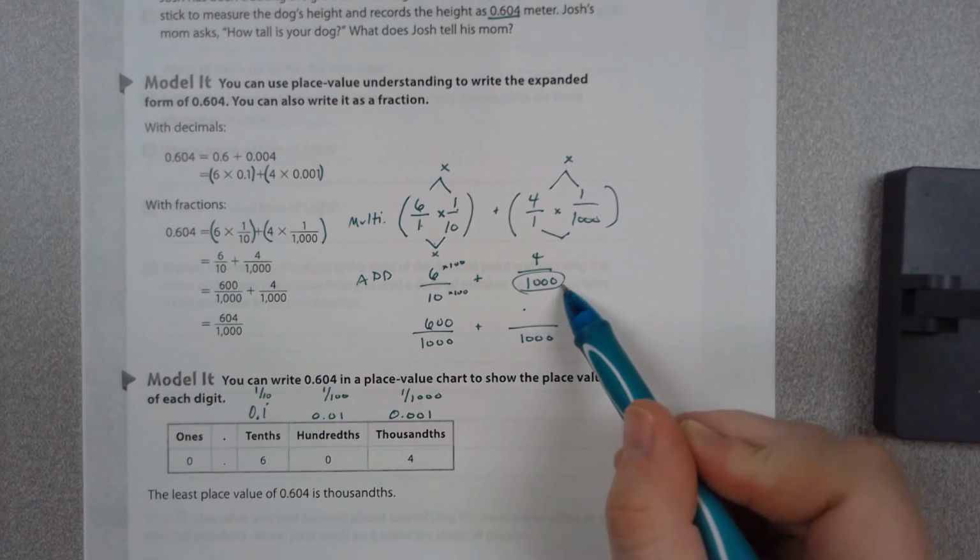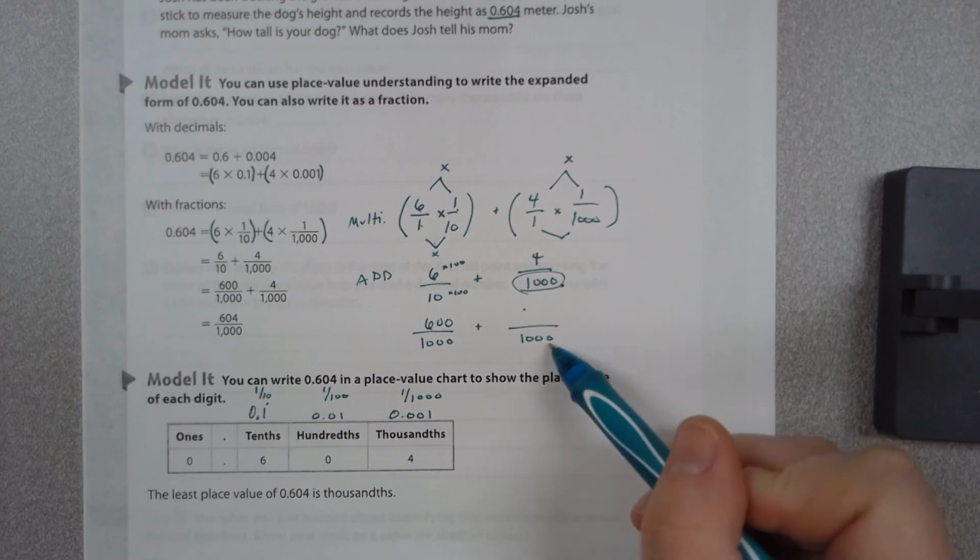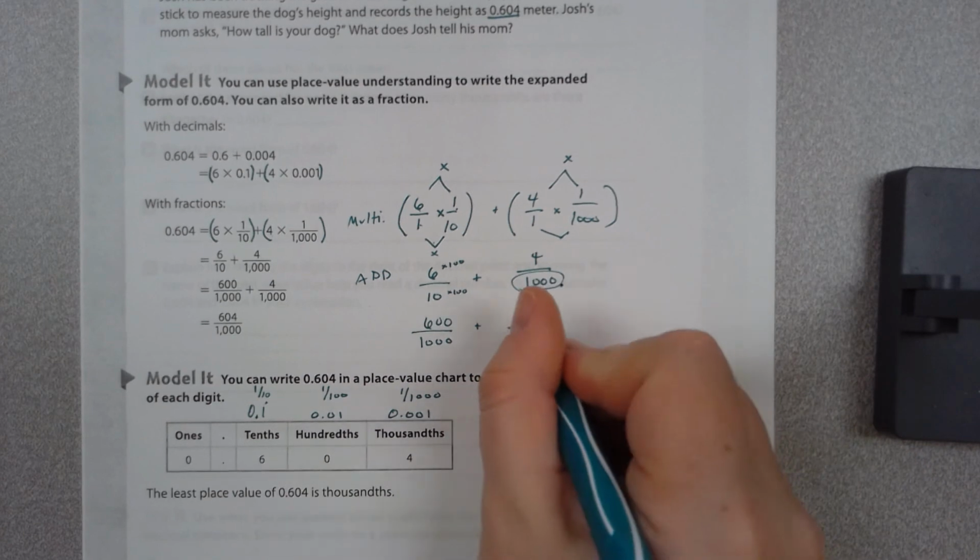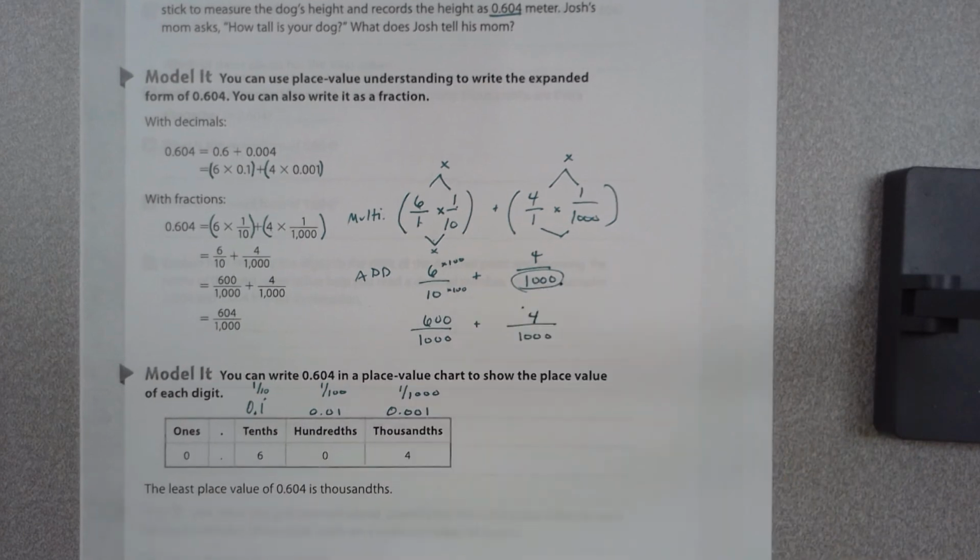Okay, what do I have to multiply 1,000 to get 1,000? It's not a trick question, guys, really. It's 1. So 1 times 4 is 4. So then you get the 604,000 or thousandths. I apologize. Thousandths.